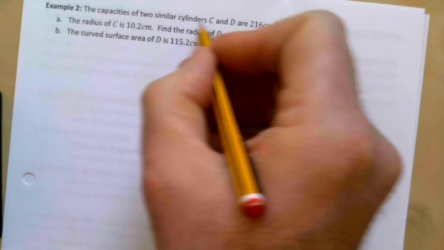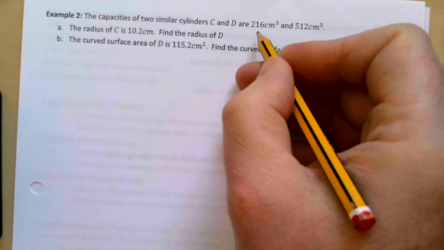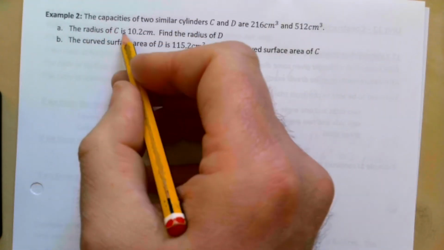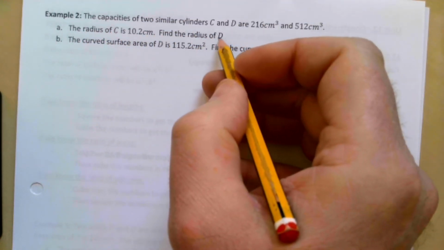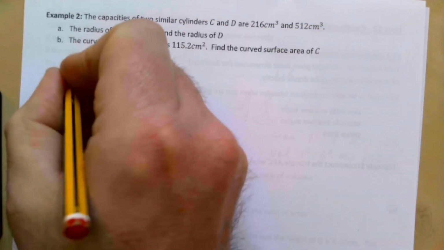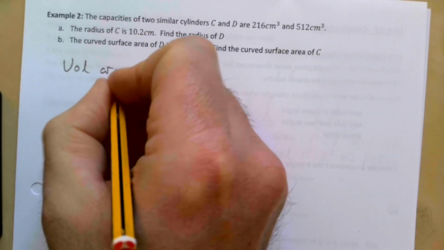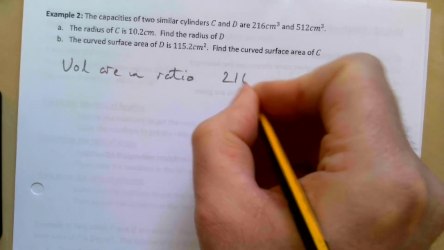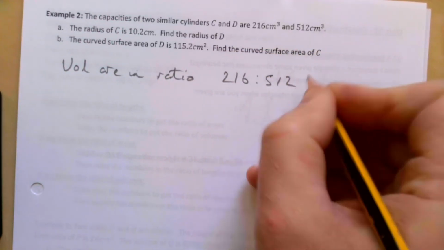The capacities of two similar cylinders, C and D, are 216 and 512. I like to look at those numbers. The radius of C is 10.2. Find the radius of D. So volumes are in ratio 216 to 512.